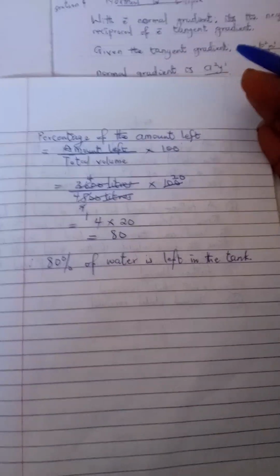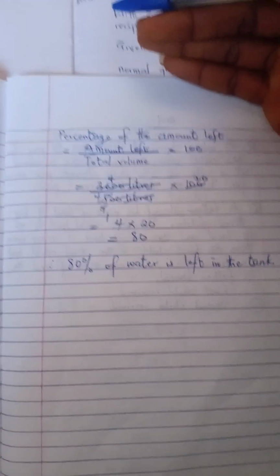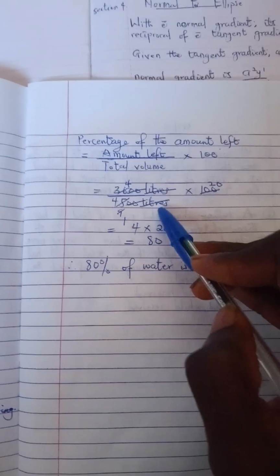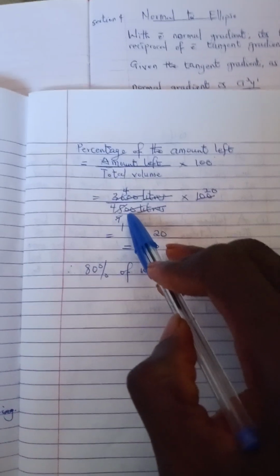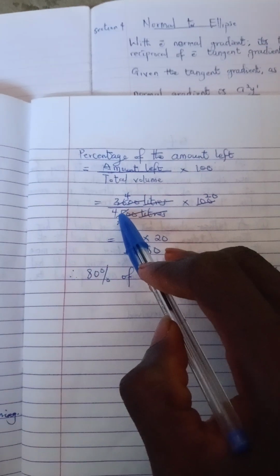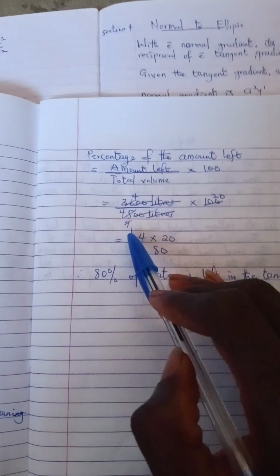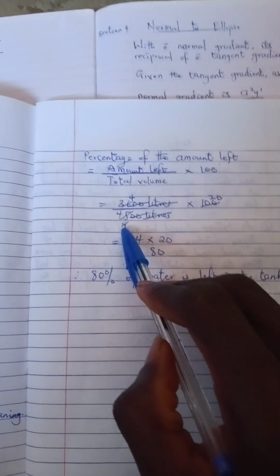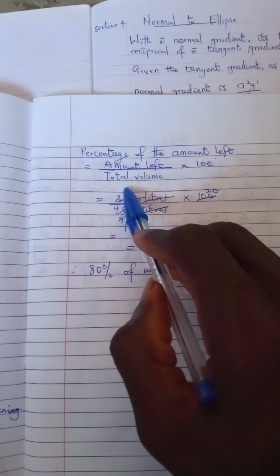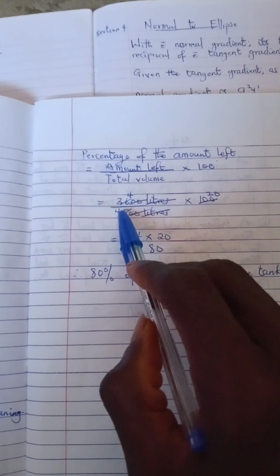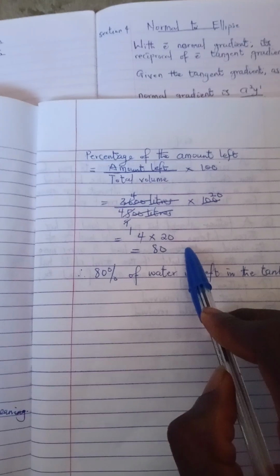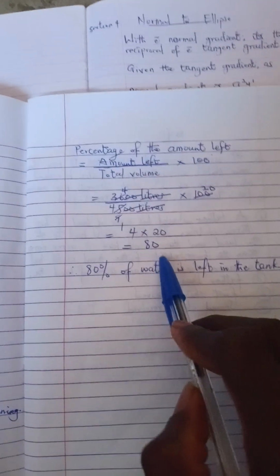So to find a percent of anything, it is what you are finding over the total times 100. Then here with this simple simplification, liters cancel liters, 2 zeros cancel out. We use 5 to cancel 45, and 5 into 45 is 9 times, and 5 into 100 is 20. Now we have 9 here. 9 will go into 36 4 times. So we are now having 4 over 1, which is the same as 4, times 20 after cancelling. And 4 times 20 is 80, which means 80% of water is left in the tank.